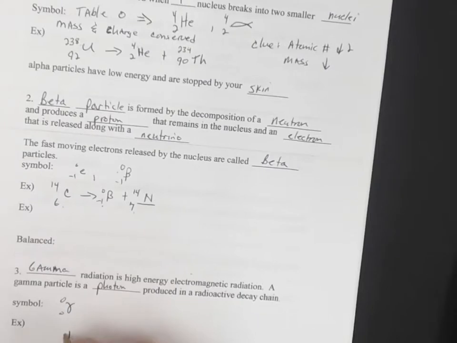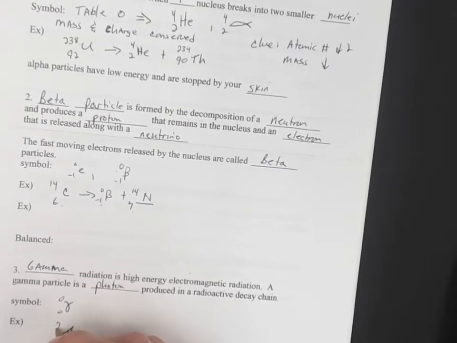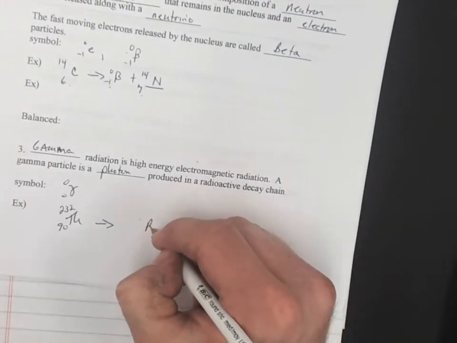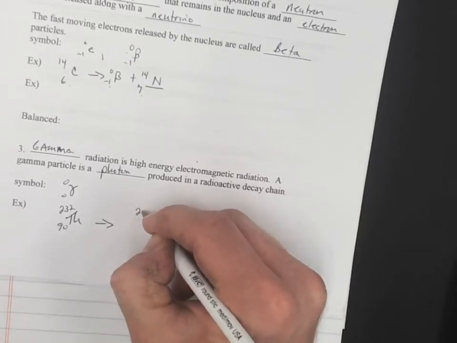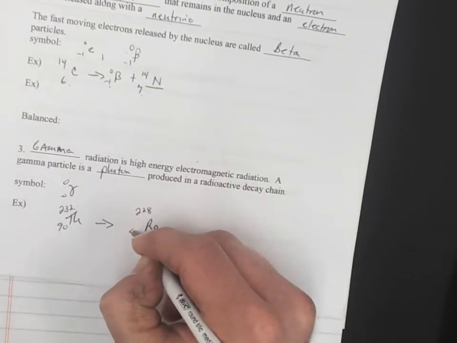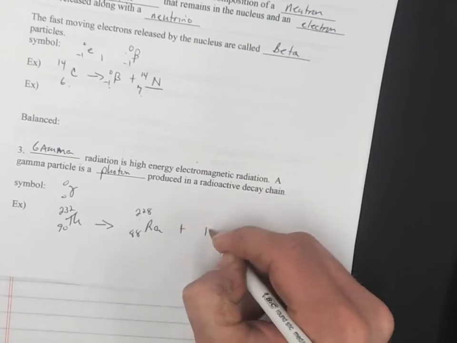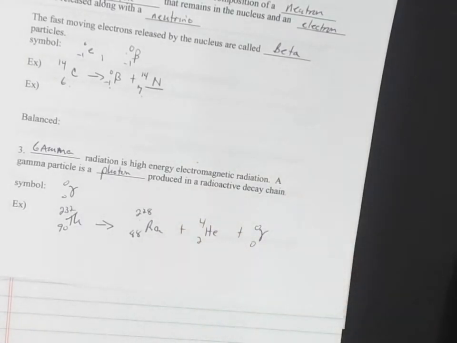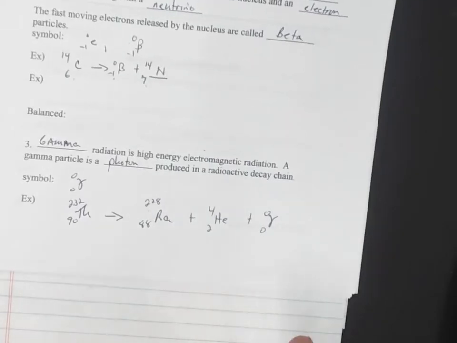Thank you, Claudia. If you have gamma radiation, it will look like this. Absolutely. This undergoes alpha and gamma radiation. Okay, so that symbol looks something like that. So that's how you would see it in the reaction.